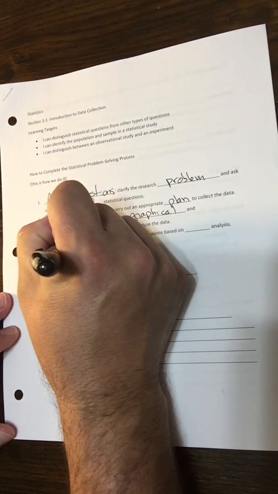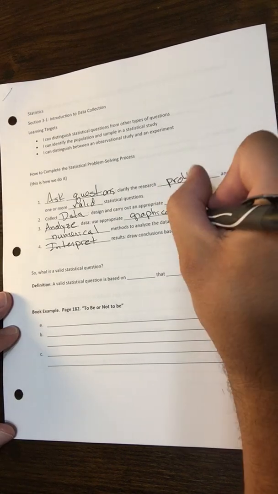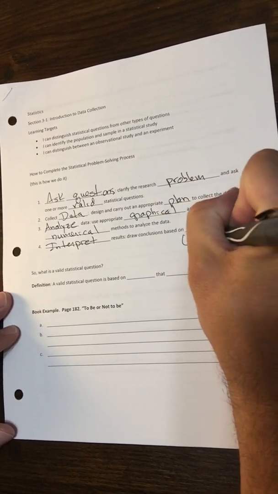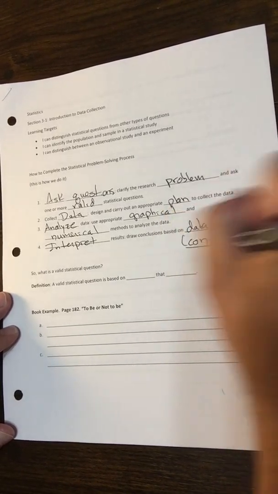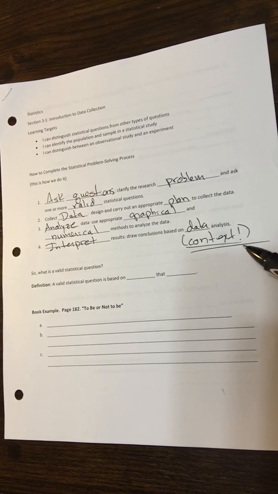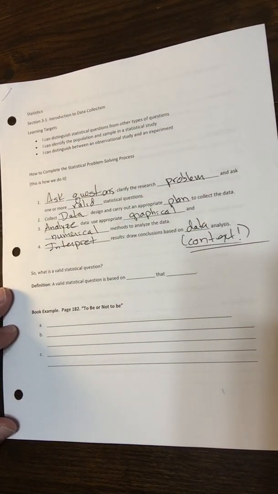Number 4, interpret your results, and you should draw conclusions based on data analysis. And I can't say this enough, within context. They're kind of like story problems in statistics. You guys have a better feel for that now. So your answer can never be just 12. You've got to say what your answer is and how it relates to the context of the problem you were given in the first place.